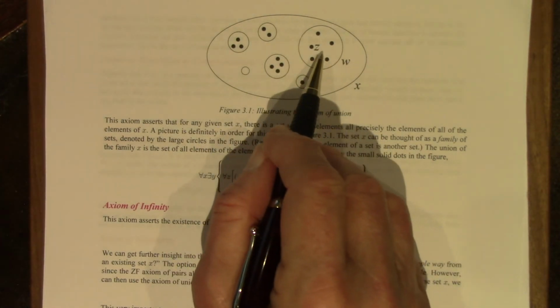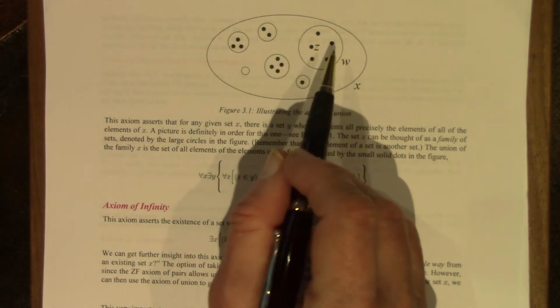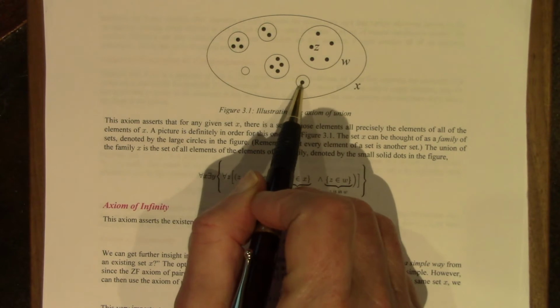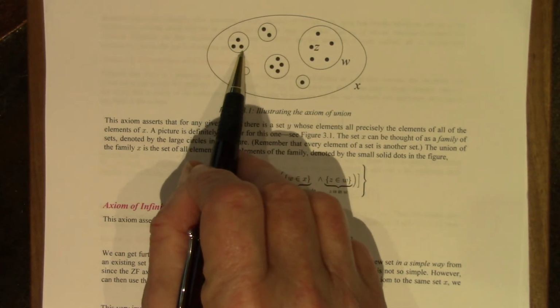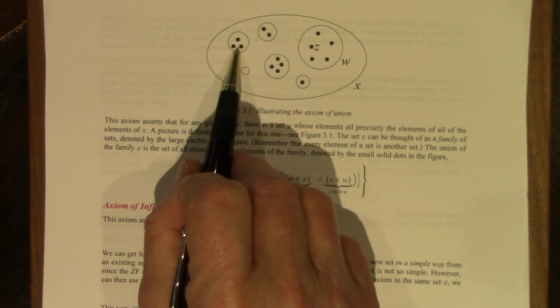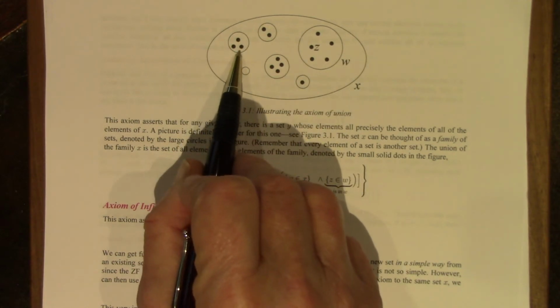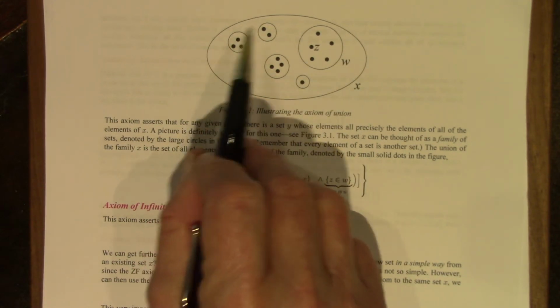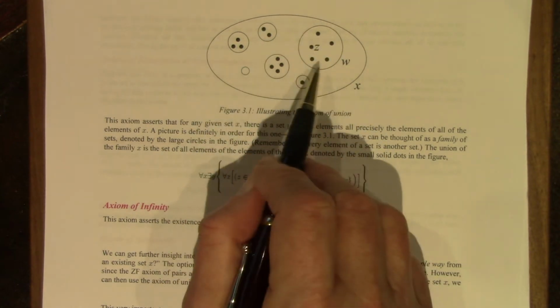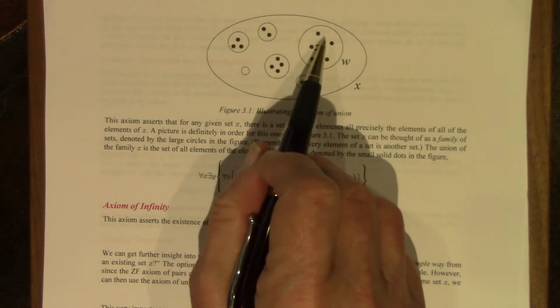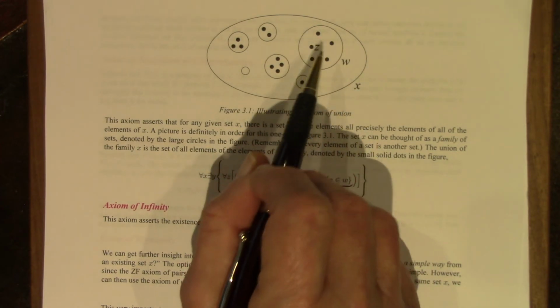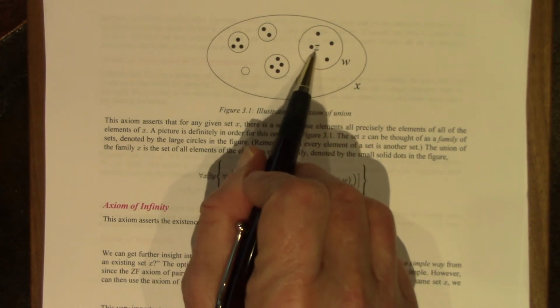Each of the elements is itself a set, so it will have its own elements. So this element of x is a set of size 3, has 3 elements. Here's one of size 2. W here is an element of x. W itself has elements. I labeled one of them z.